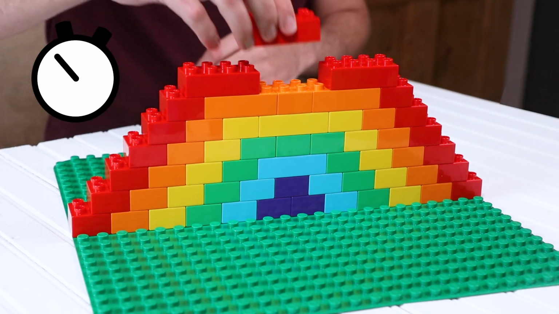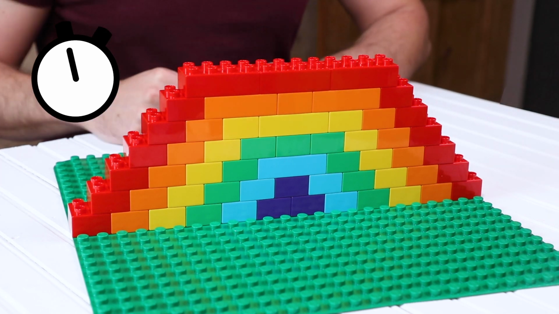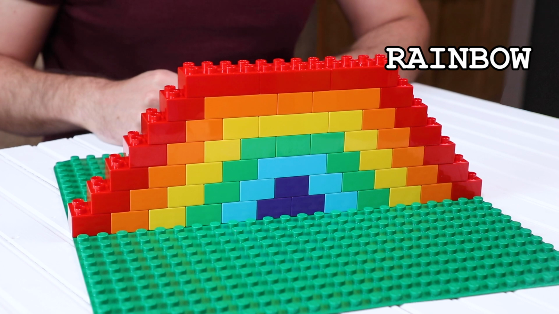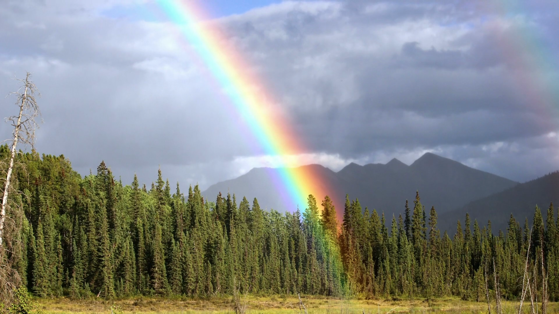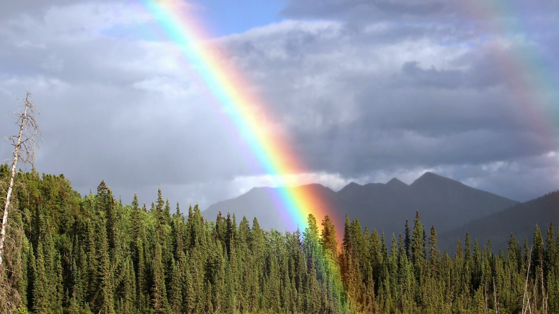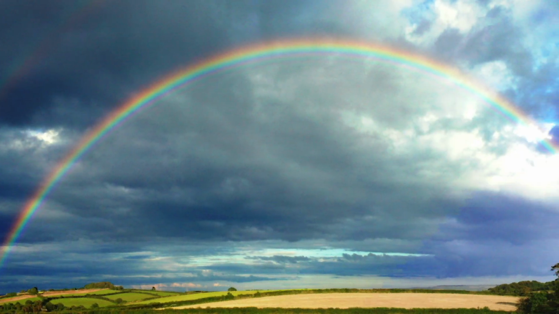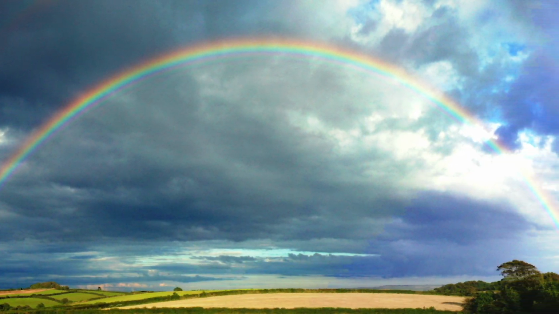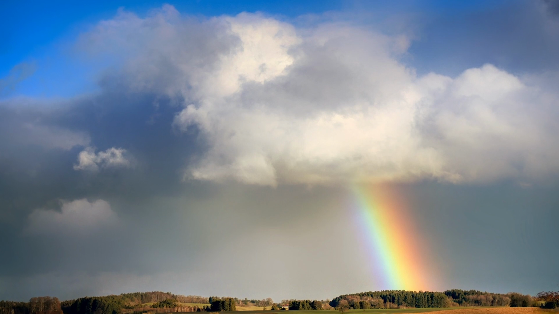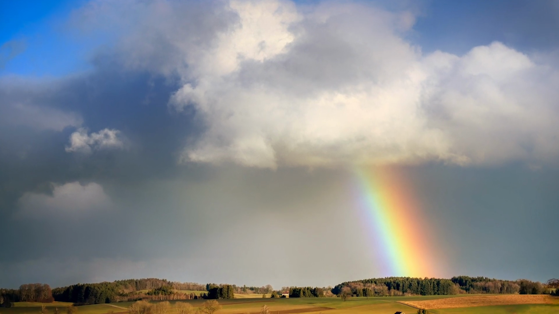And using loads of colourful Duplo bricks, we've built ourselves a rainbow. Now, have you ever seen a rainbow and thought, actually, what is that? Well, let's find out. A rainbow is the formation of a spectrum of light appearing in the sky. And it's caused by the reflection of light passing through water droplets that creates the multicoloured semicircular effect in the sky.